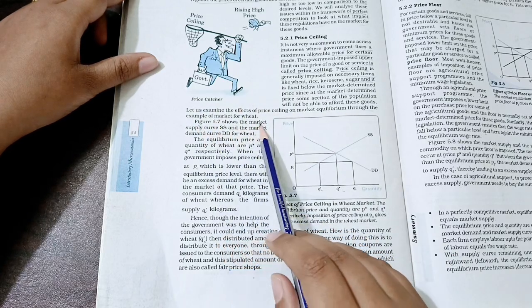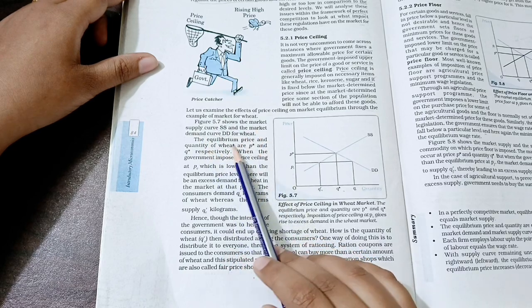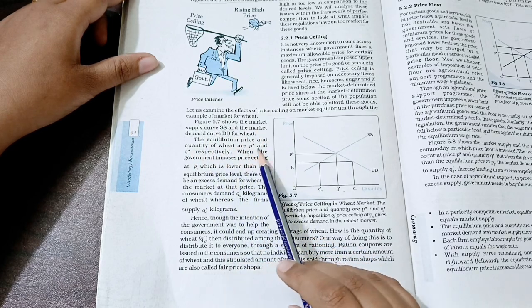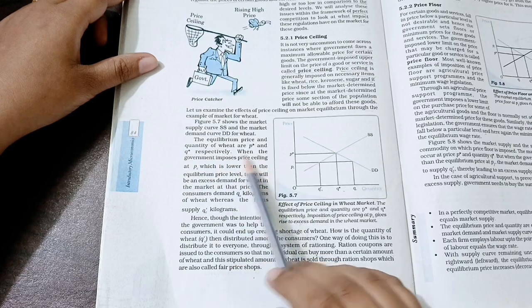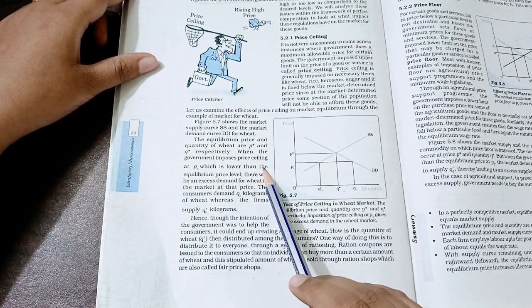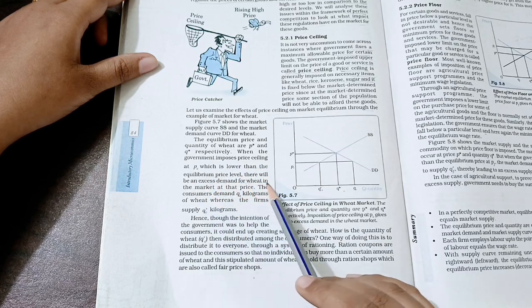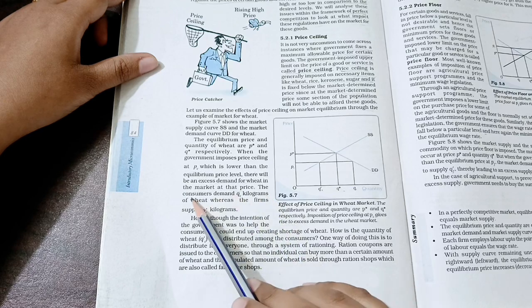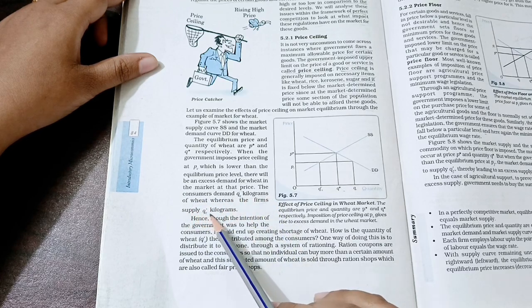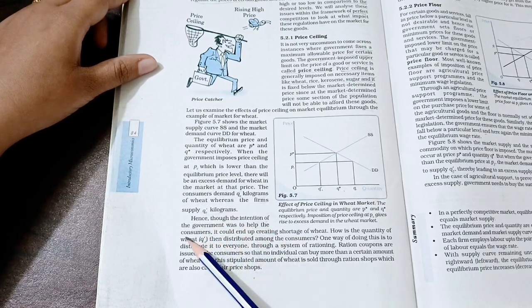Figure 5.7 shows the market supply curve SS and the market demand curve DD for wheat. The equilibrium price and quantity of wheat are P star and Q star respectively, where the government imposes price ceiling at PC, which is lower than the equilibrium price level. There will be an excess demand for wheat in the market at that price. The consumers demand QC dash kilograms of wheat, whereas the farms supply QC kilograms. Hence, though the intention of the government was to help the consumers, it will end up creating shortage of wheat.